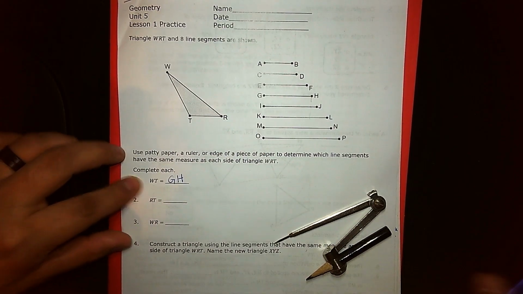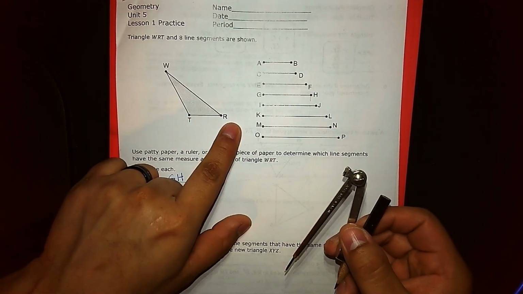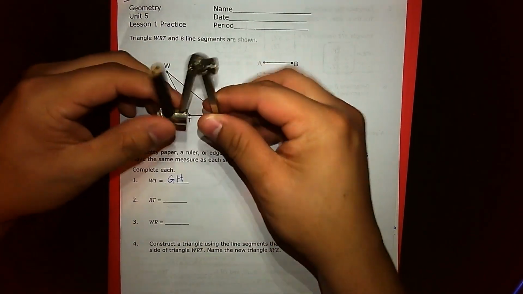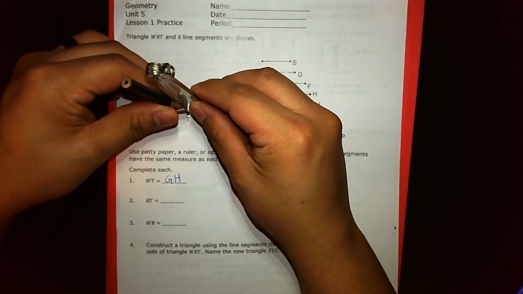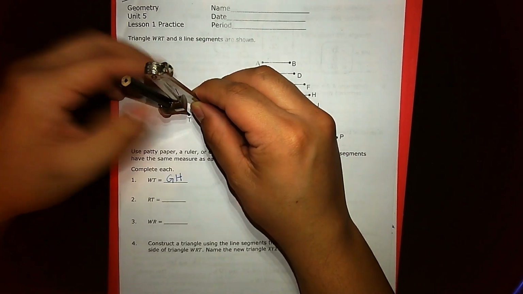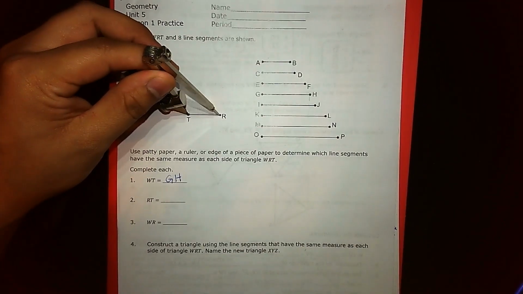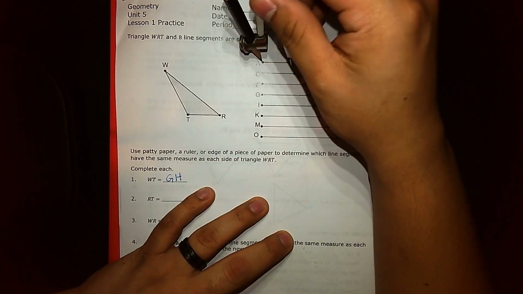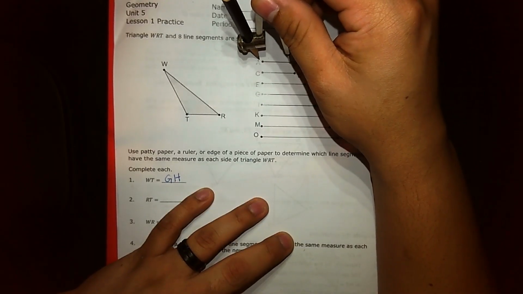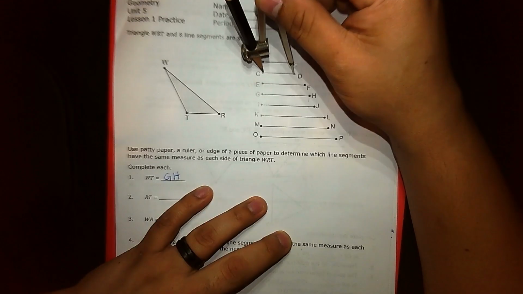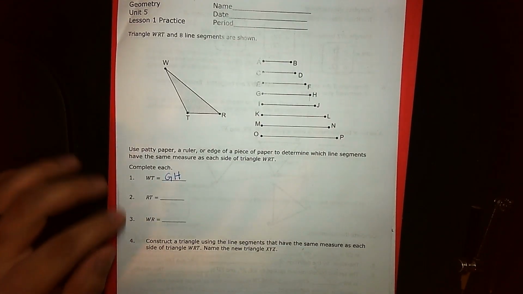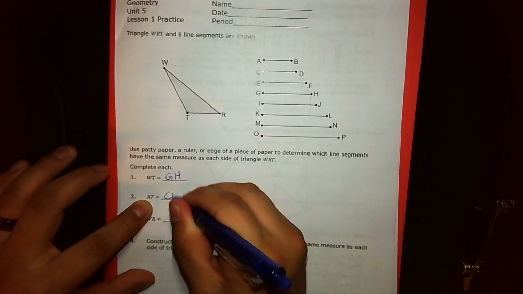So let's write that: GH. What about RT? It was a little harder to do, but I got that there. So what is RT congruent to? It's definitely not AB. It's too far there. What about CD? Oh, that looks like the sweet spot. So RT is congruent to CD.